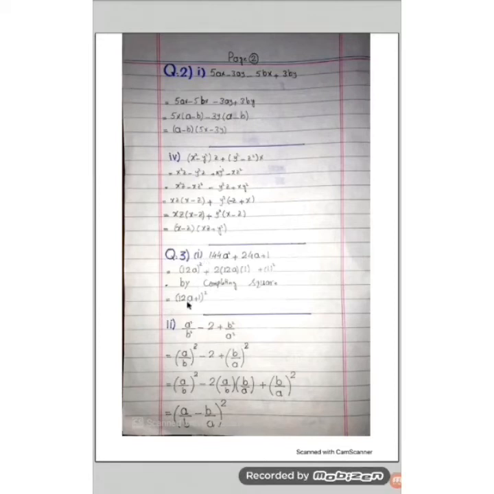And second, if we open the square we get 12a whole square plus 2ab plus b square, and when we solve this we get the equation. It is a converse process of the a plus b whole square question. In questions where we used to find a plus b whole square by applying the formula, now the answer is given and we have to find the question. So this is how the question will be.